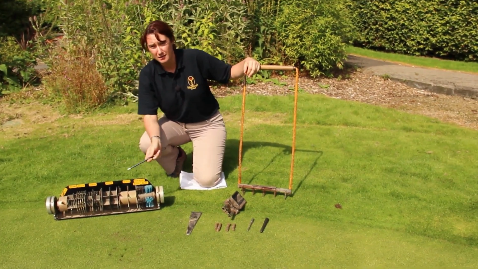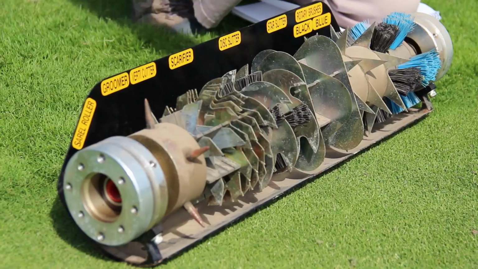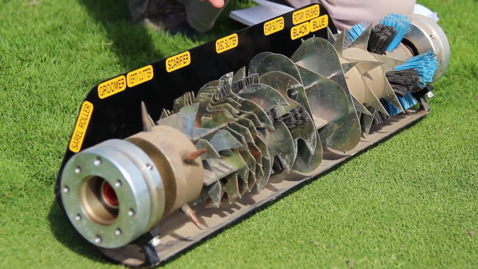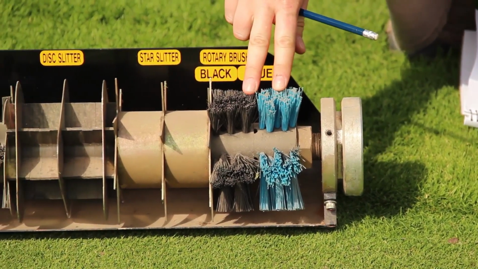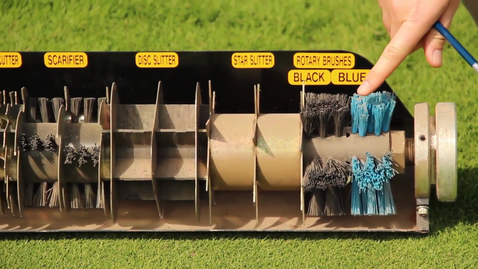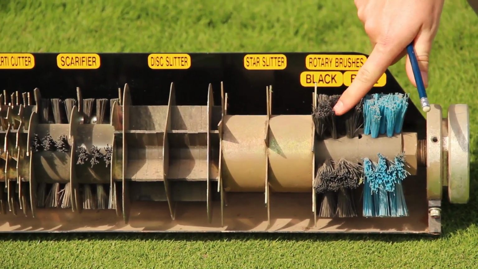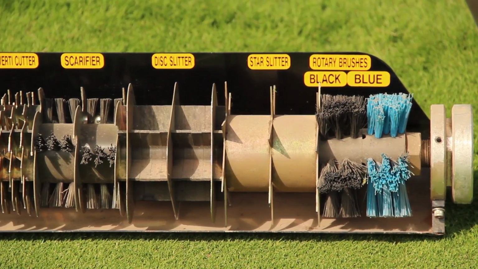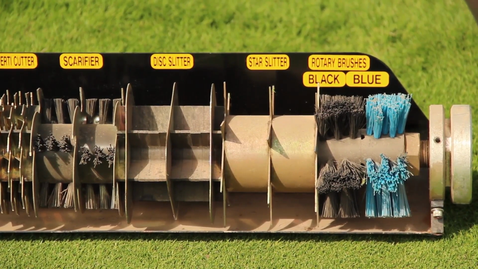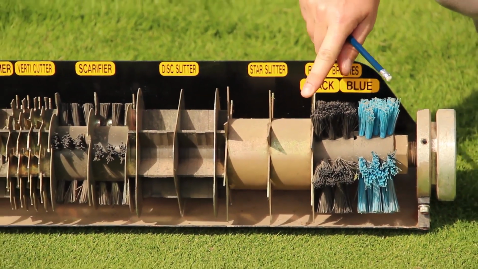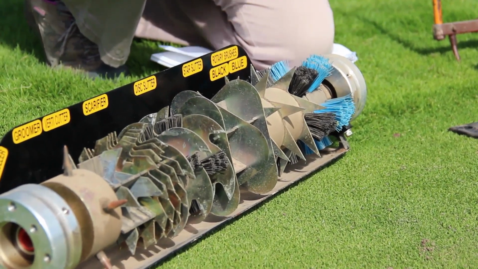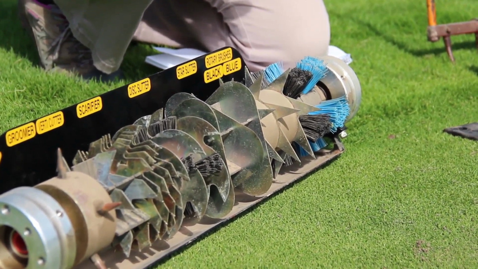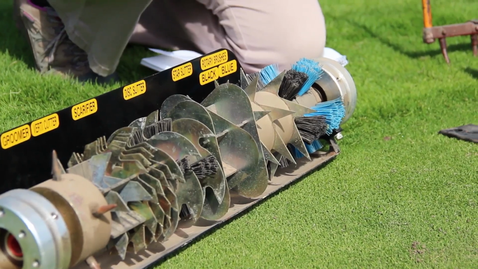Here we've got a demo cassette that basically has different samples. You can see all the names across the top here of different units that you could get that would go on a triplex. You've got two different types of brushes here. One of them is quite a stiff brush and the other one is a much softer and gentler brush, and you may vary the use of this depending on your grass species and also depending on your surface. We then move to a star slitter. The depth of this could be changed to go in mainly just to the initial thatch layer, just to open up that surface slightly, and again would aid water infiltration.